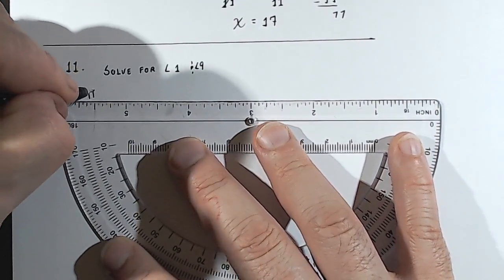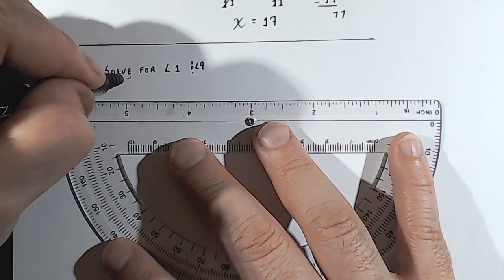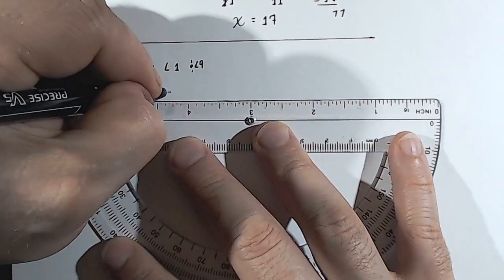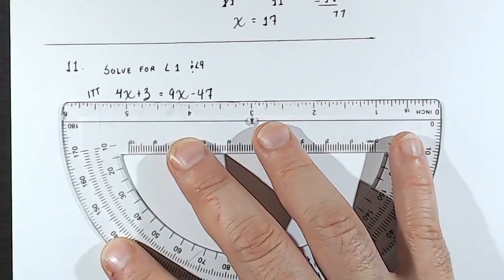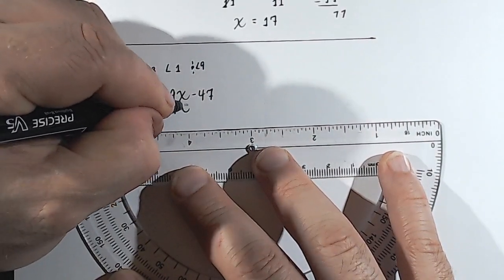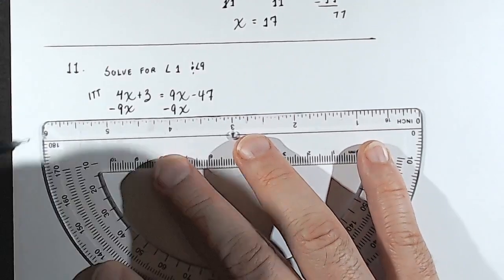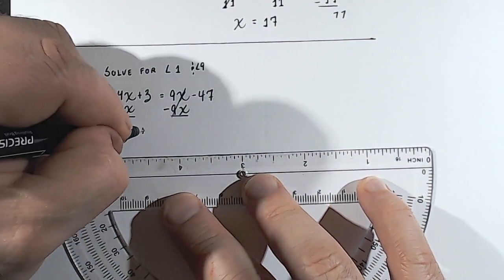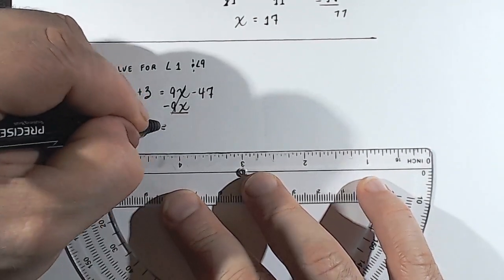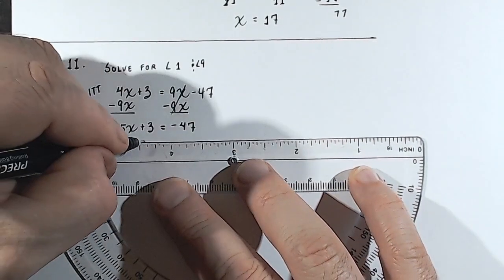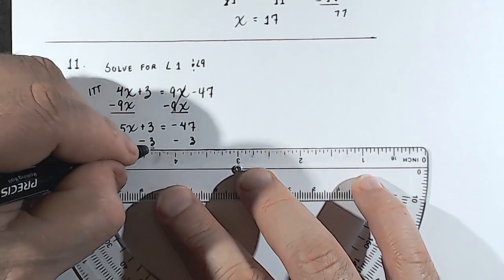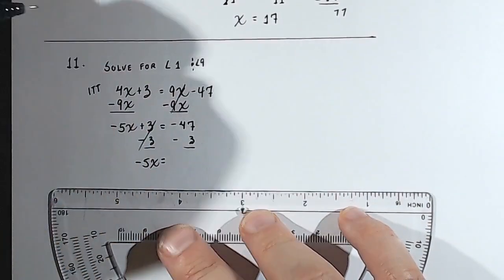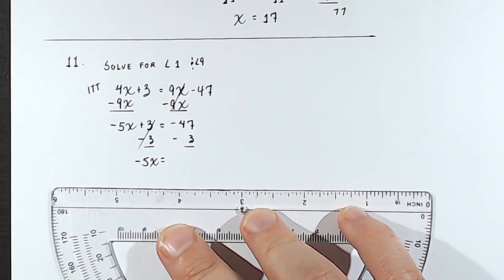And by the isosceles triangle theorem, I've got 4x plus 3 equal to 9x minus 47. So let me gather my x's together by subtracting 9x from both sides. 4x minus 9x is negative 5x plus 3 equals negative 47. And now we'll subtract 3 from both sides. And I have negative 5x equal to negative 47 minus 3, which is negative 50.